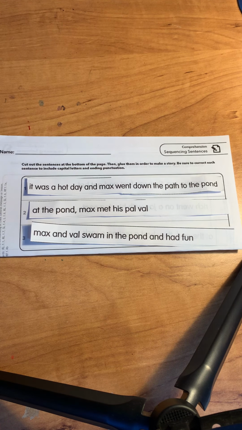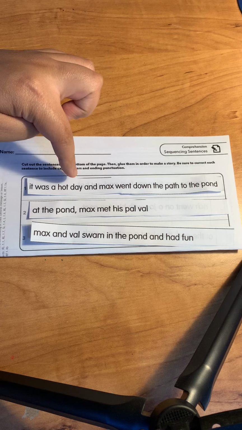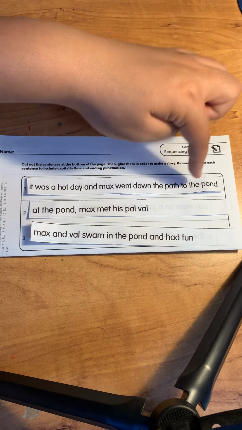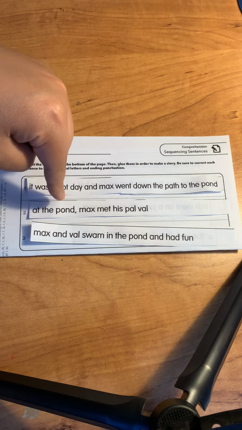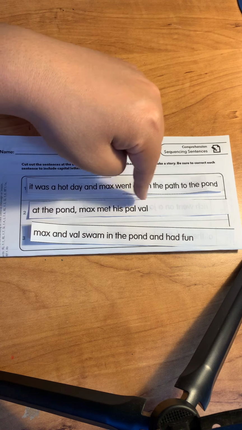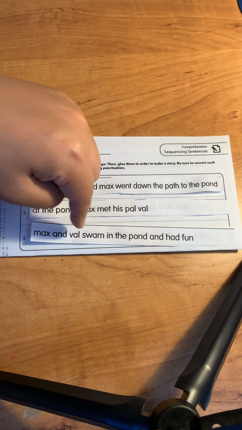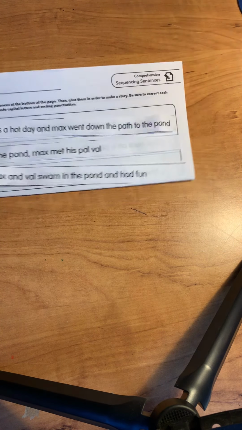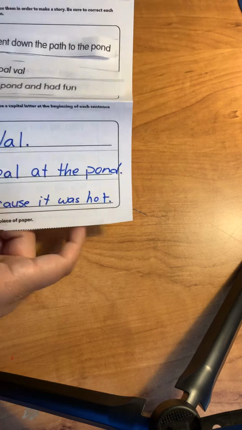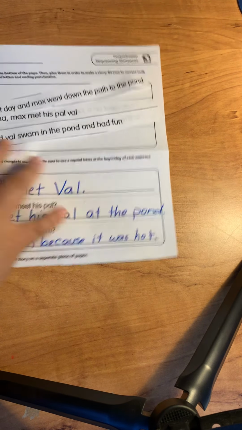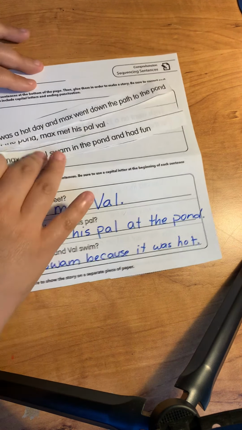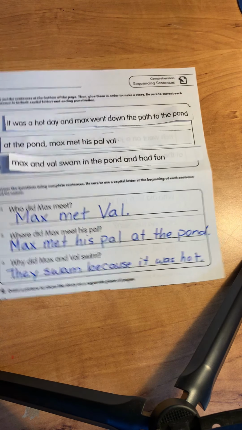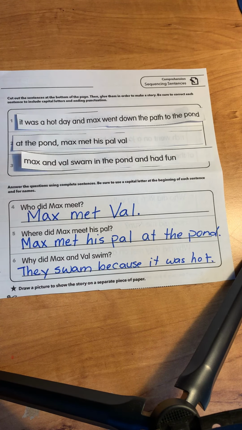So let's read it all together. It was a hot day and Max went down the path to the pond. At the pond, Max met his pal Val. Max and Val swam in the pond and had fun. So now underneath here, we have a couple questions that we need to answer. And I already went ahead and did this so you guys can kind of see and get an idea.